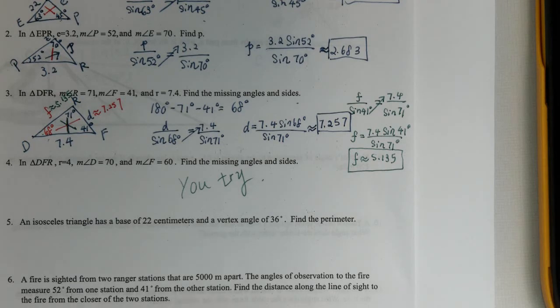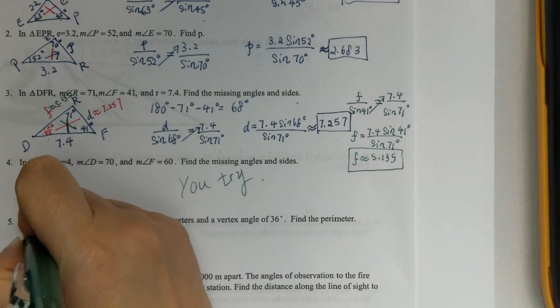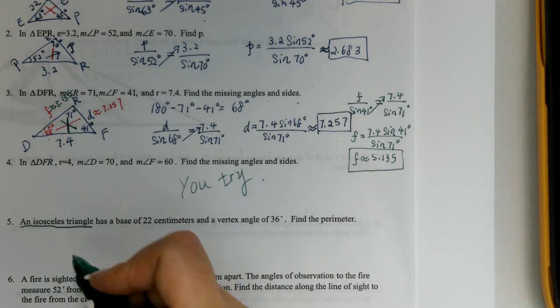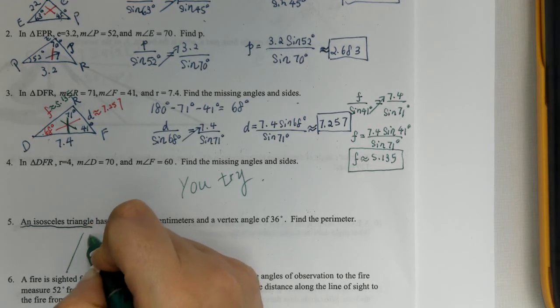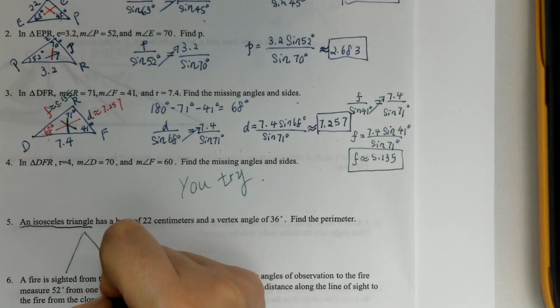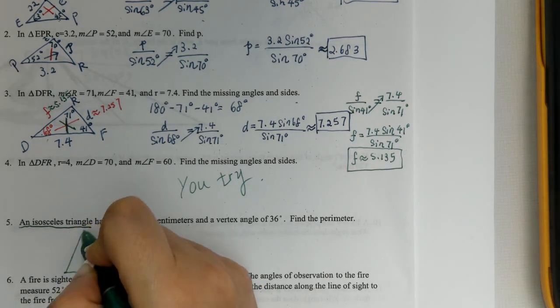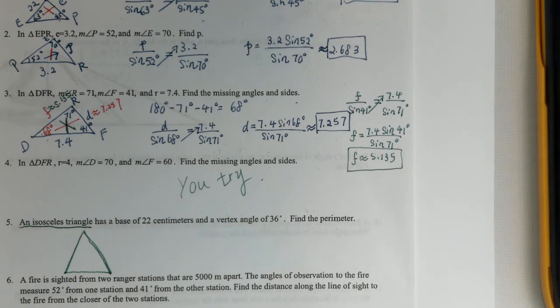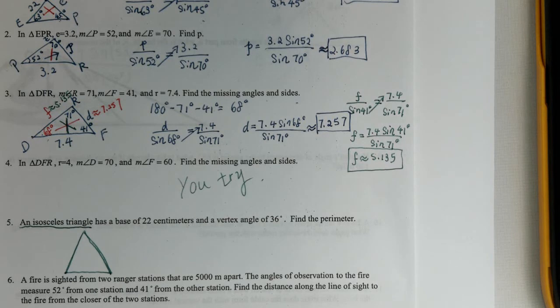Number 5 says you have an isosceles triangle. Does anyone remember what an isosceles triangle means? Two sides are congruent. Okay, so I'm going to draw this triangle. My picture doesn't have to be perfect, but I want you to know that those sides and those sides are congruent. I don't know the lengths yet, but I know they are the same.